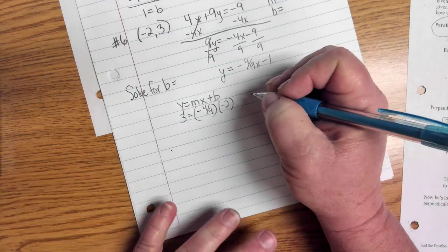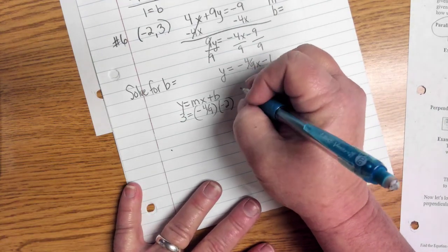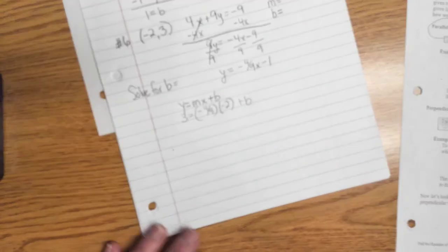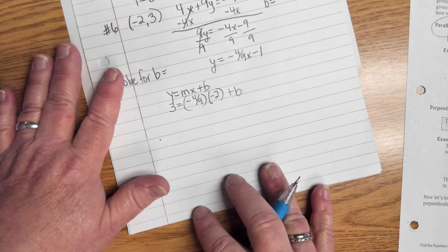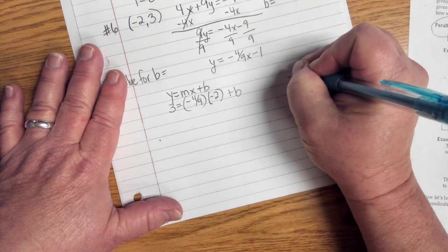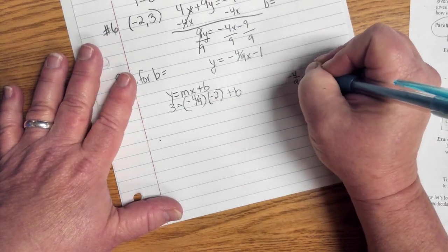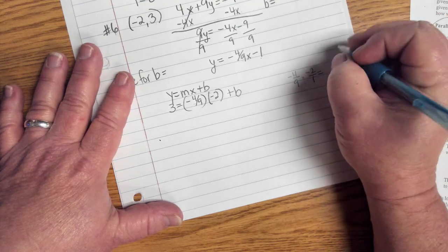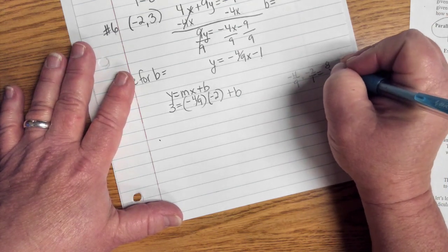Okay, and I've got plus b. Okay, so I'm solving this for b. If I don't know how to do this math, I can always go -4/9 times -2/1, and I get a negative times a negative, which is going to give me a +8, isn't it?